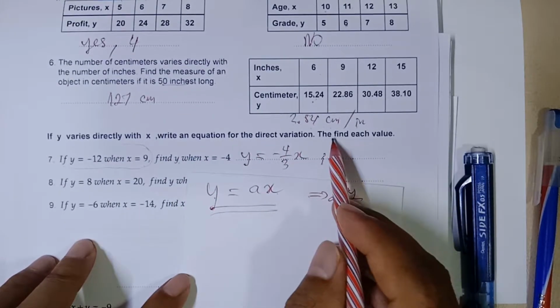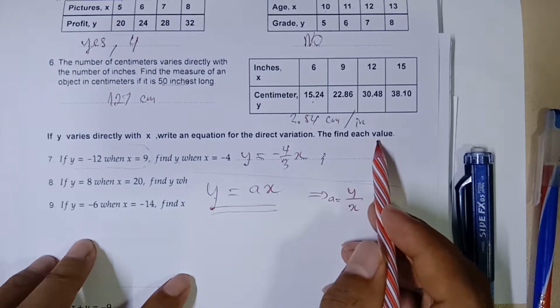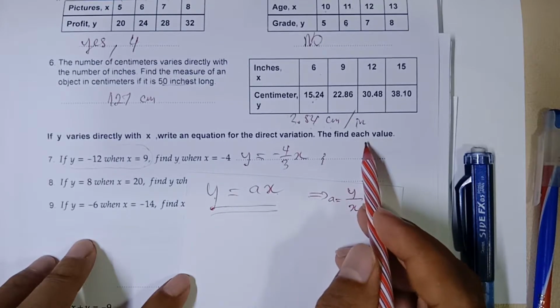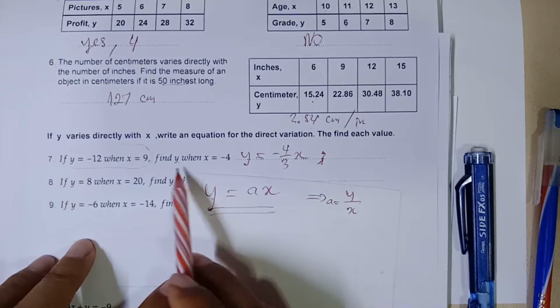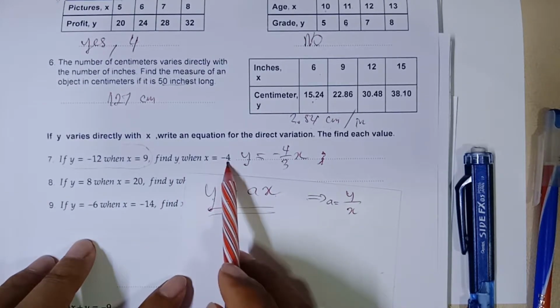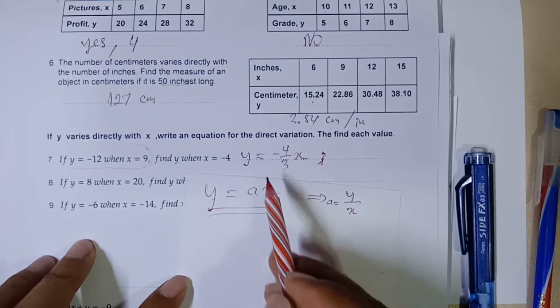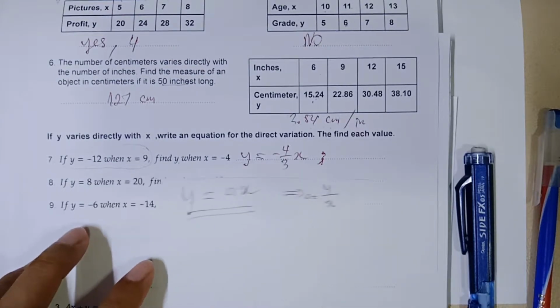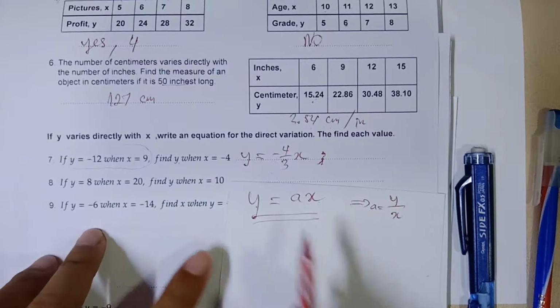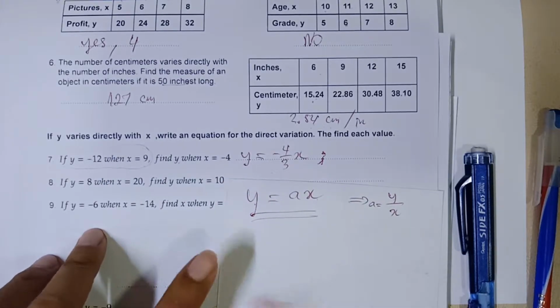And then they said, then find each value. Now when you find each value, in this case x is given but y is missing. So from this equation, let's find the value of y.